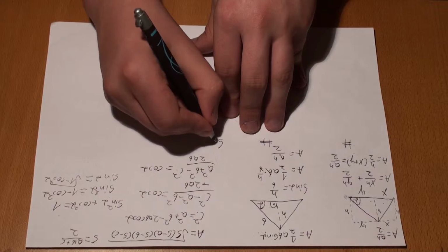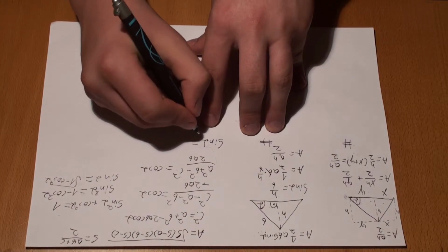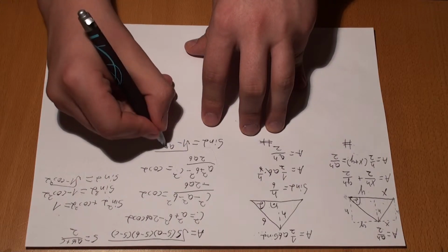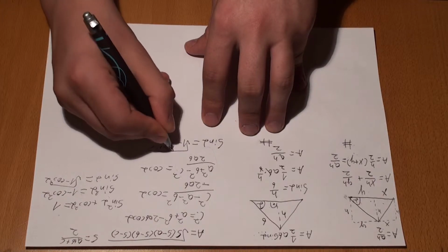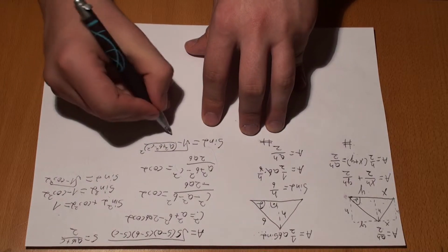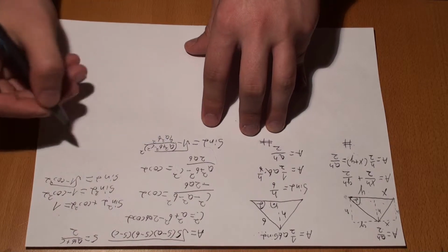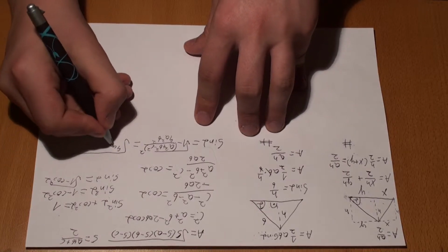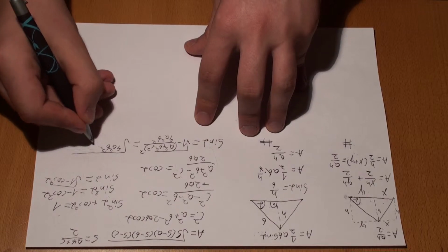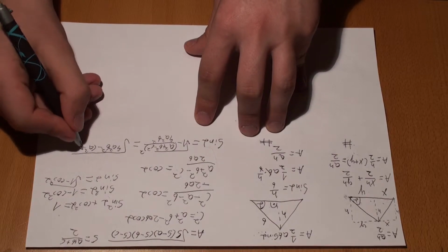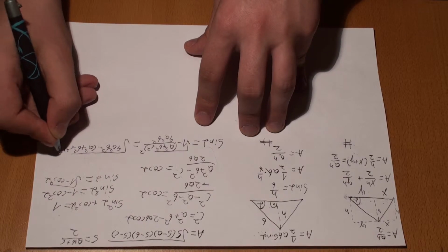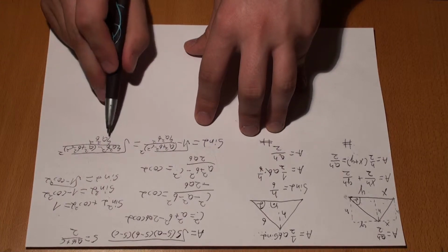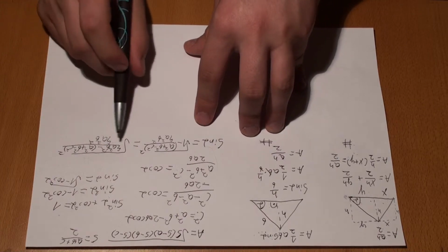So let's start over here. Sine alpha is equal to the square root of 1 minus (a squared plus b squared minus c squared) squared over 4a squared b squared. Now this one can be written as 4a squared b squared minus (a squared plus b squared minus c squared) squared over 4a squared b squared. So basically 4a squared b squared over 4a squared b squared is 1.